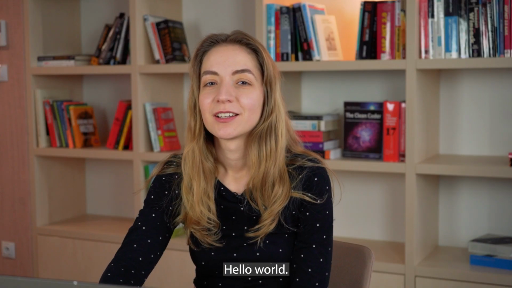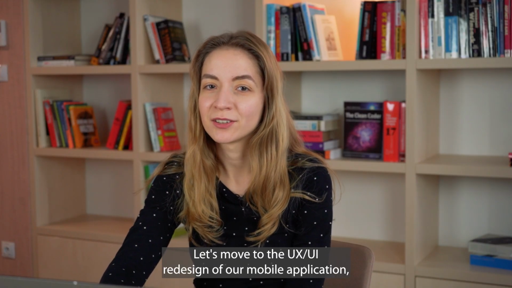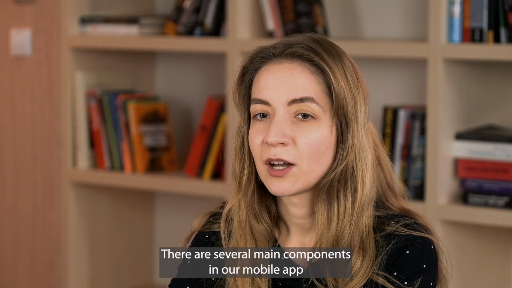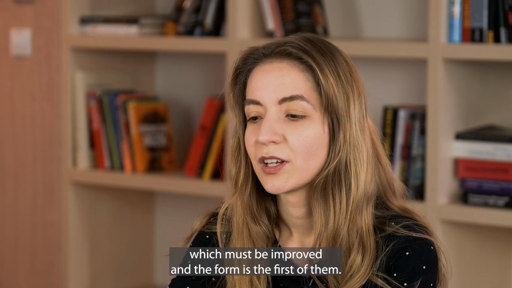Hello world. Let's move to the UX/UI redesign of our mobile application, which is the topic that many of you are probably interested in. There are several main components in our mobile app which must be improved, and the form is the first of them.